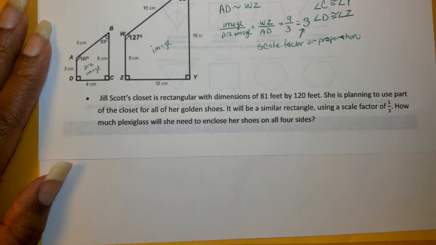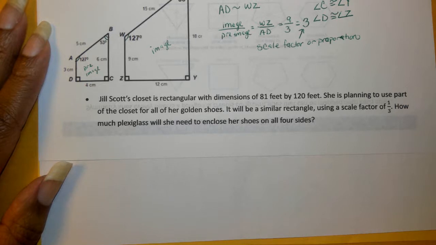So it says Jill Scott's closet is rectangular with dimensions of 81 feet by 120. She is planning to use part of the closet for all of her golden shoes. It would be a similar rectangle using a scale factor of 1/3. We want to know how much plexiglass will she need to enclose her shoes on all 4 sides.